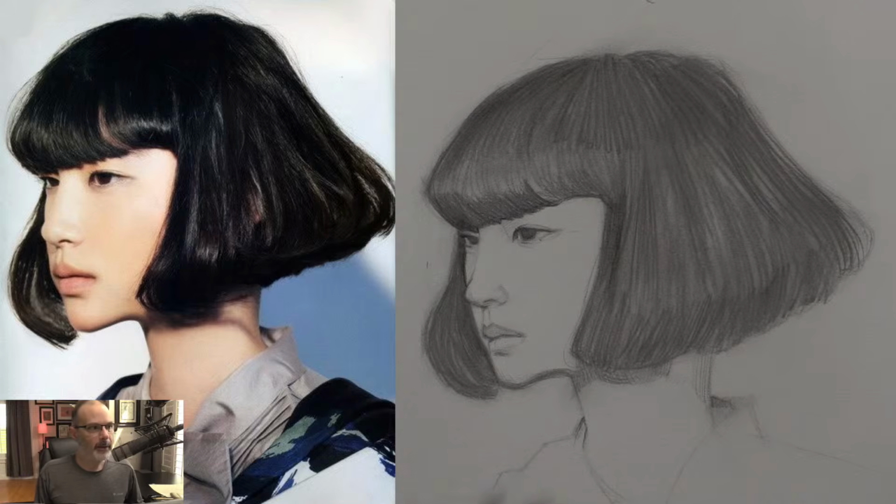Okay, what could be better here? I think I need to match the values a little bit better. The hair could be a little bit taller. I think the bangs of the hair are a little bit too angled. So let me just look at these comments.